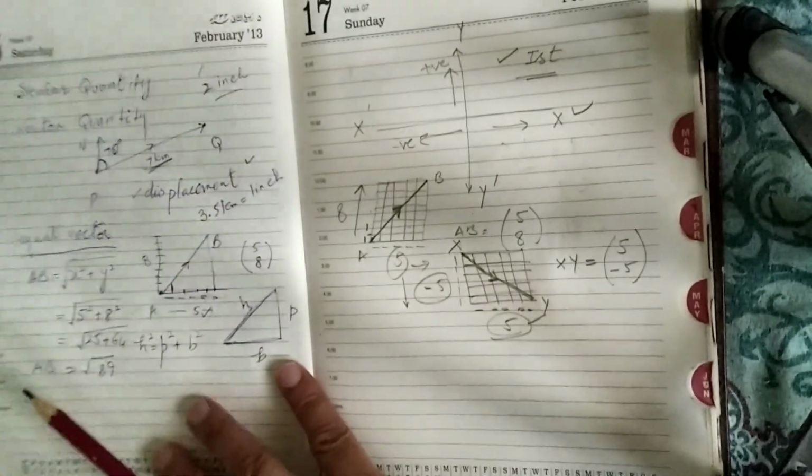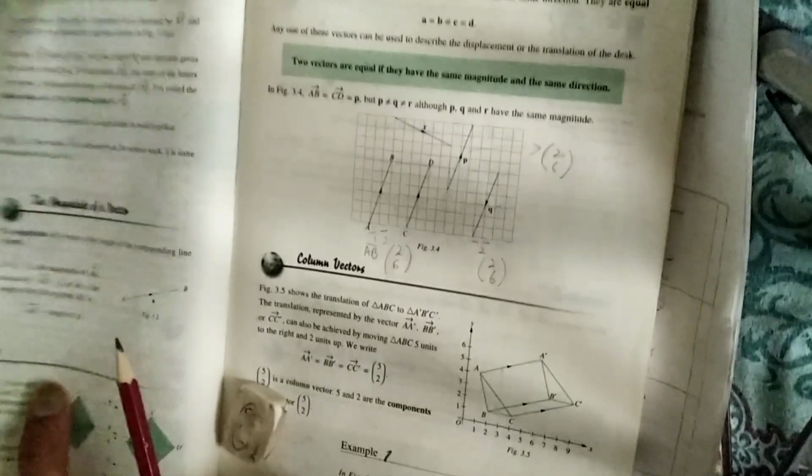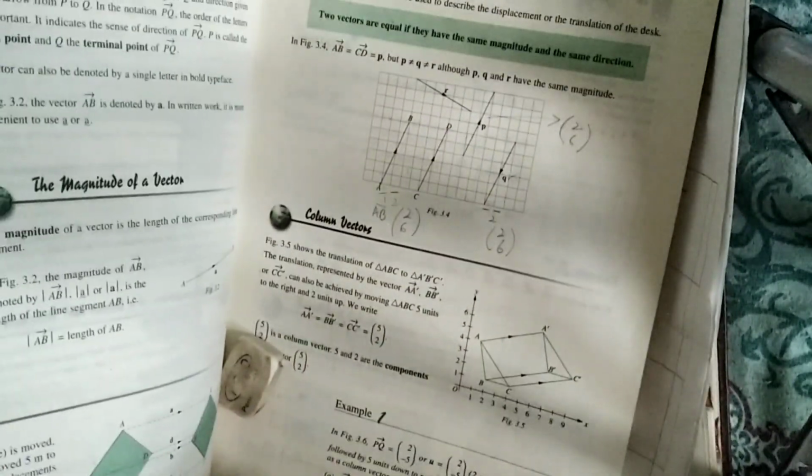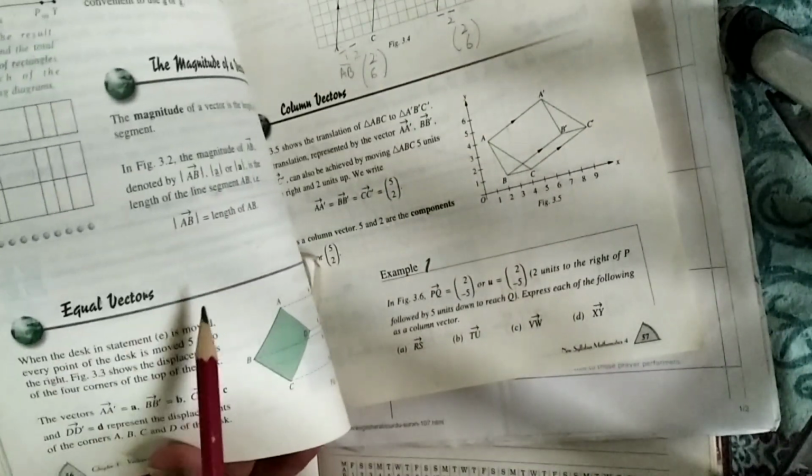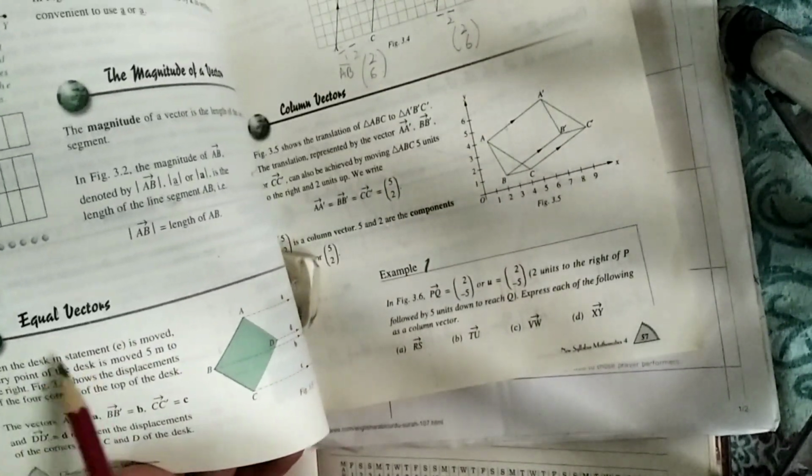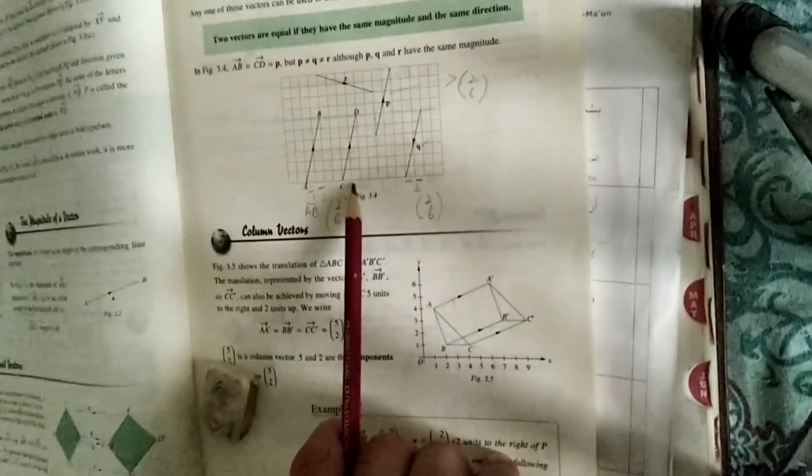We also discussed equal vectors. Equal vectors are vectors having the same direction and magnitude as well. So both things should be the same. The magnitude and direction should be the same for two vectors to be equal. These both vectors have the same direction and the same magnitude.